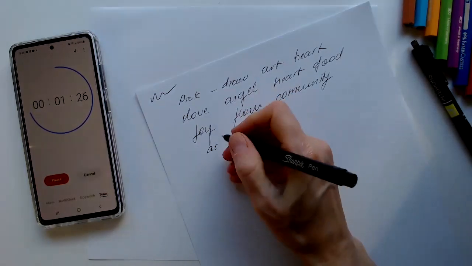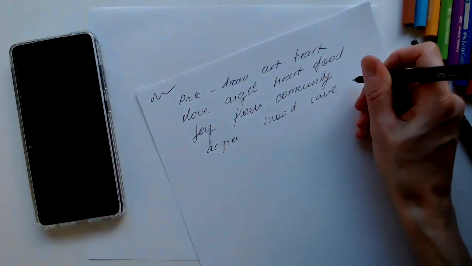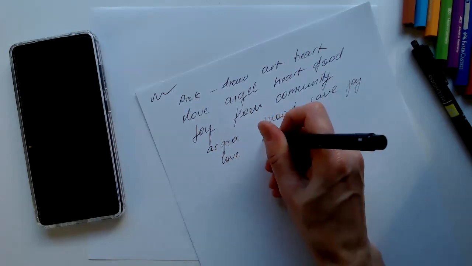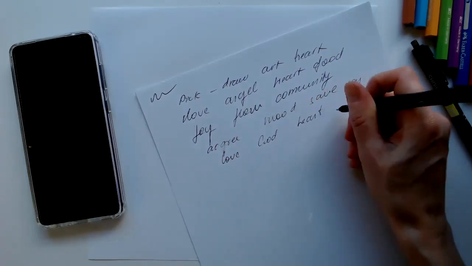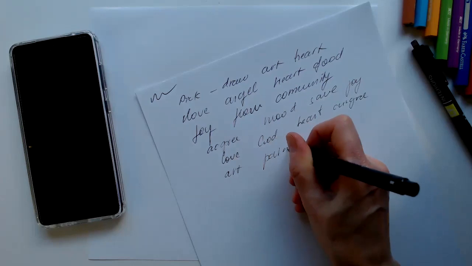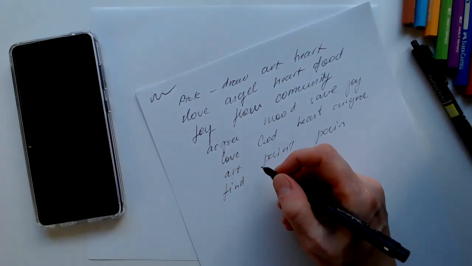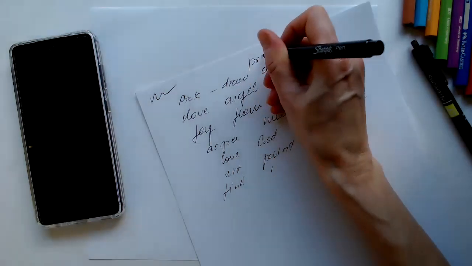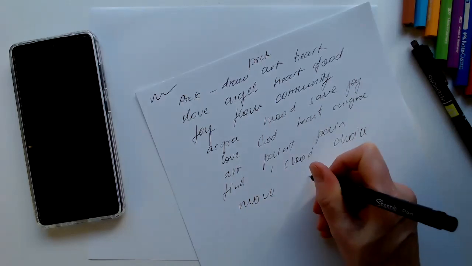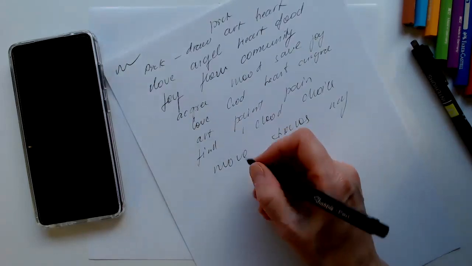Nouns, verbs, adjectives, adverbs, anything. Any language, whatever language you write, everything is okay.